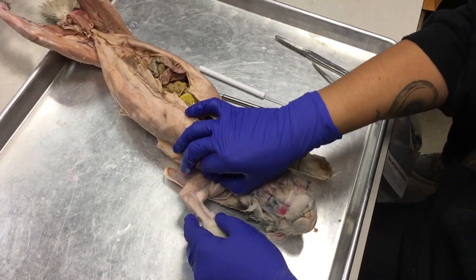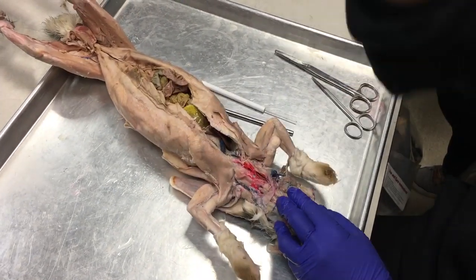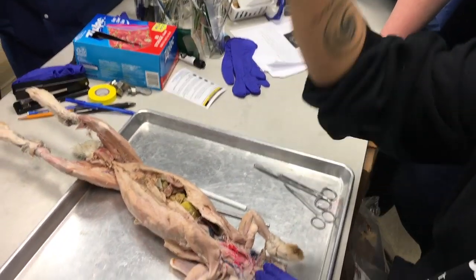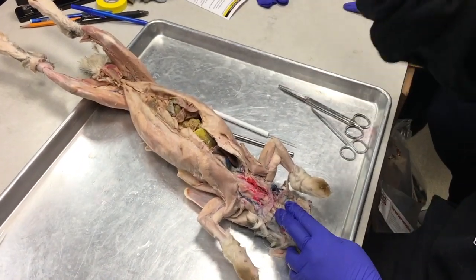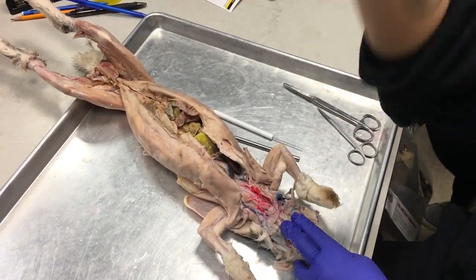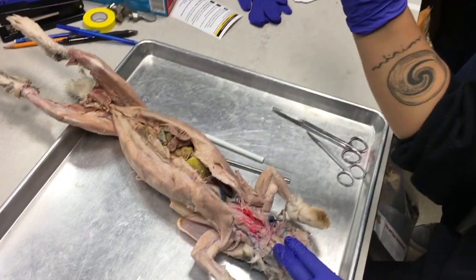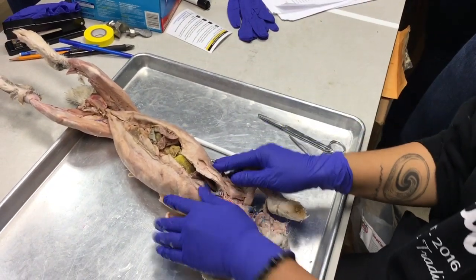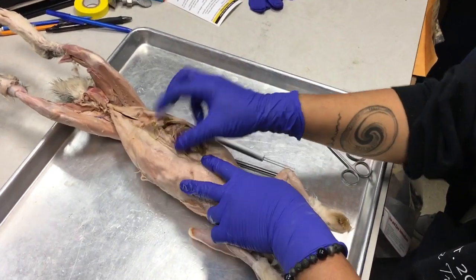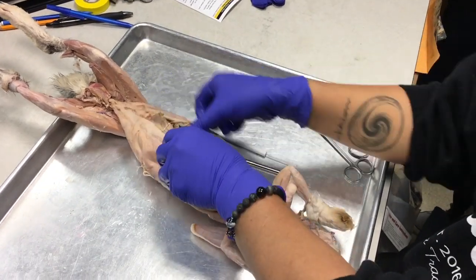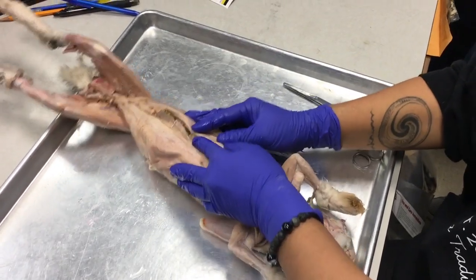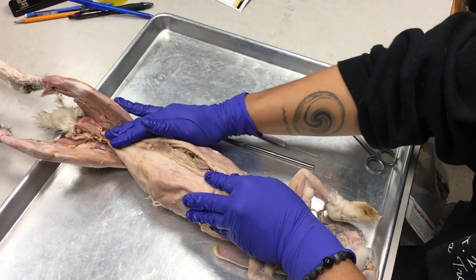If I pull on the pecto antebrachialis, okay, xiphi, pecto antebrachialis.